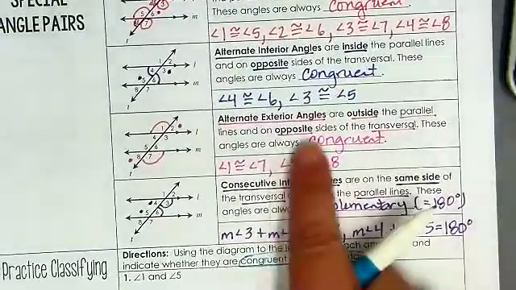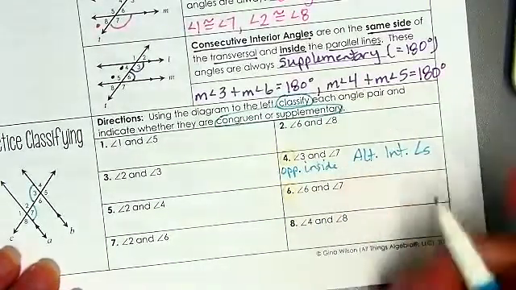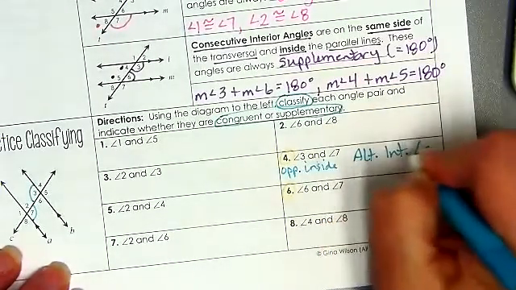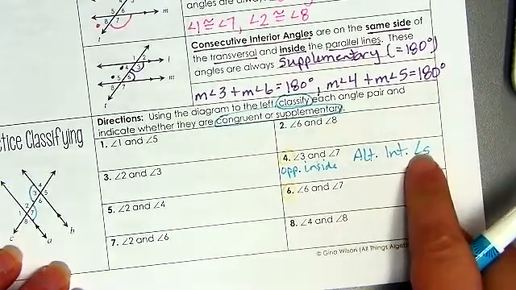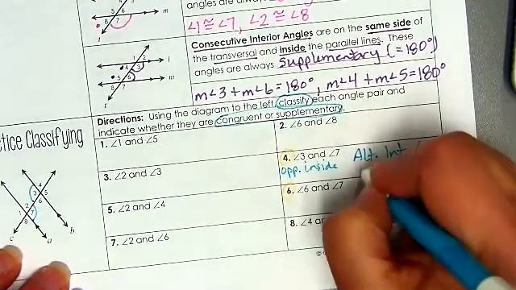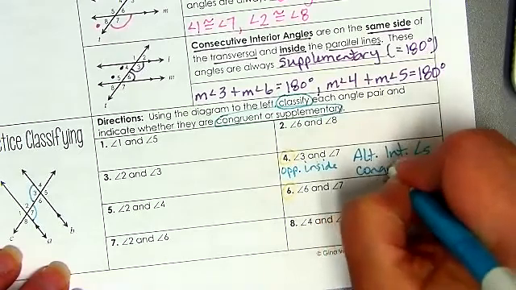Now, what about the measures of those? Those are congruent. And yes, you can use the shortened abbreviation as well. That's not a problem. Alternate interior angles, and I'm abbreviating angles with the symbol with an S beside it. And these are congruent.